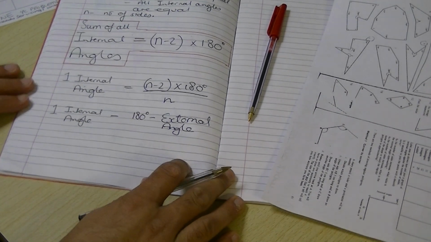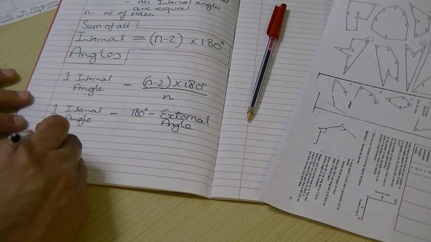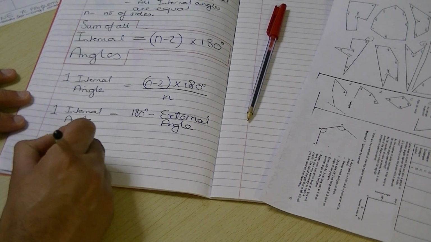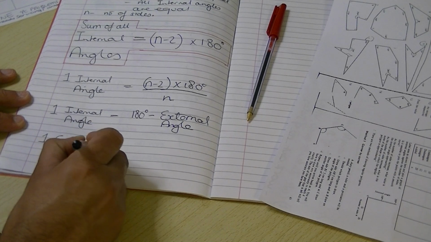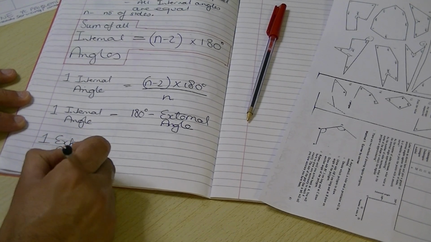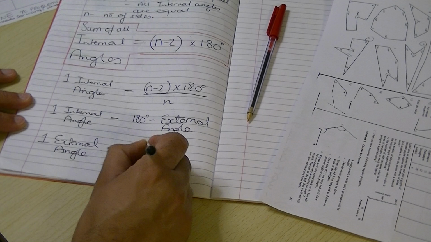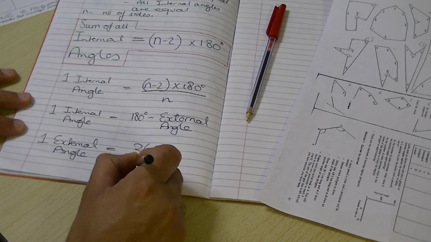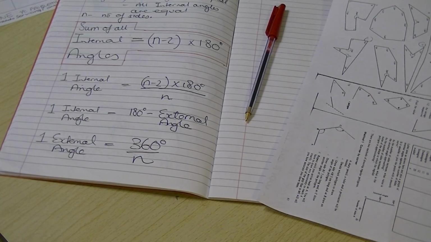Now how do we work out an external angle? One external angle is equal to 360 degrees divided by n.